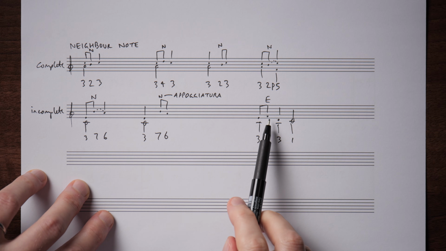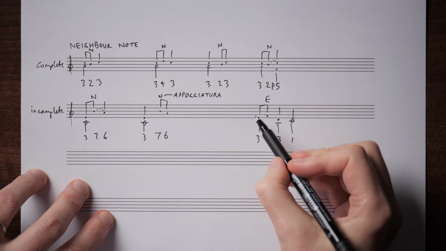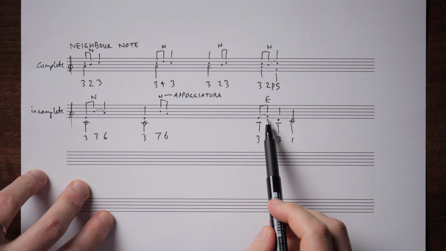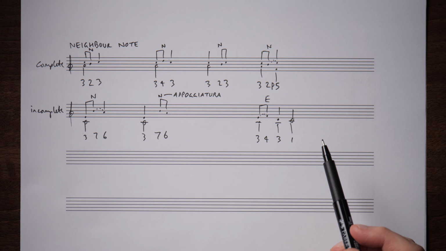The échappé or escape note is an unusual incomplete neighbour note. It's really the opposite of an appoggiatura because it's metrically unaccented, and above all because it's approached by step instead of resolving by step.